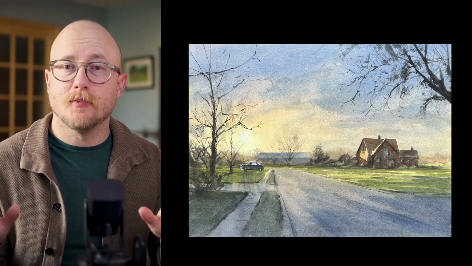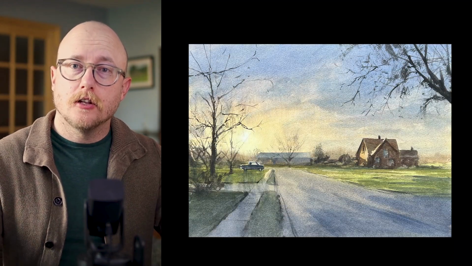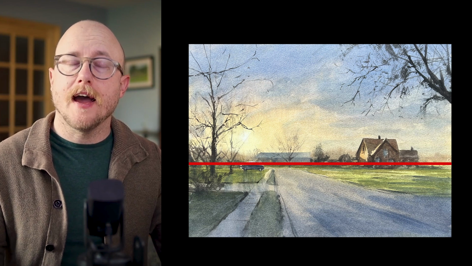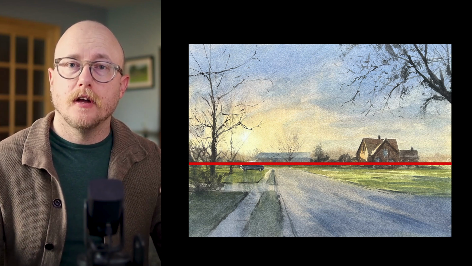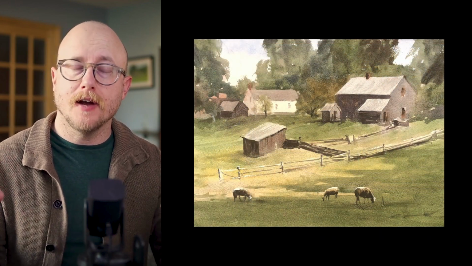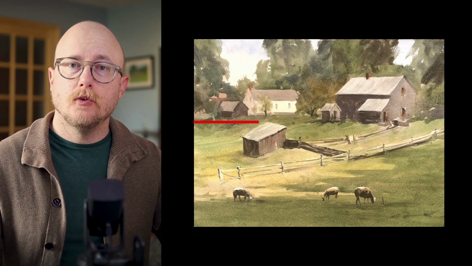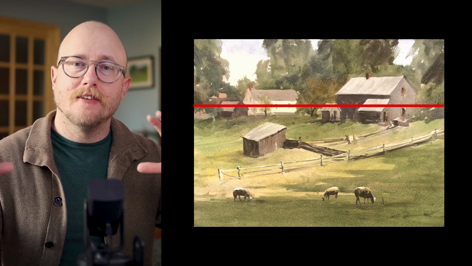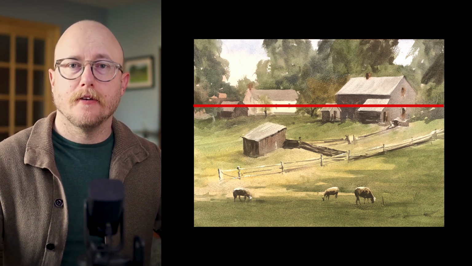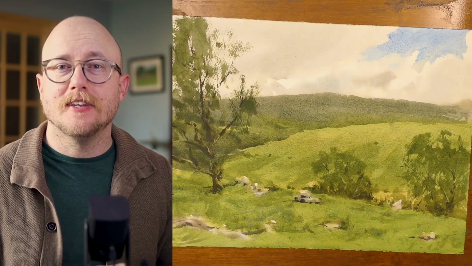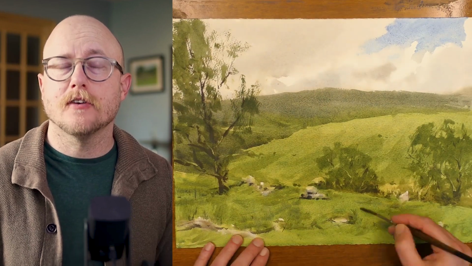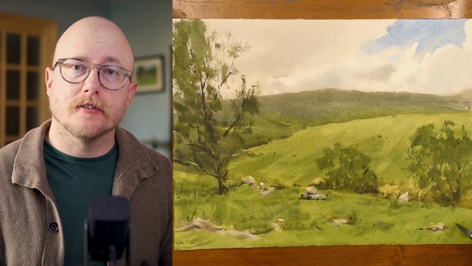Maybe the sky is more interesting. Well, if that's the case, lower that horizon line below the halfway point and favor the top part of your composition. Maybe there's a lot of action down on the ground. Well, then you want to do the opposite. You want to bump up that horizon line and favor the lower half of your painting. Asking yourself these important questions before you even start doing your drawing will make a big difference as you lay out your composition.